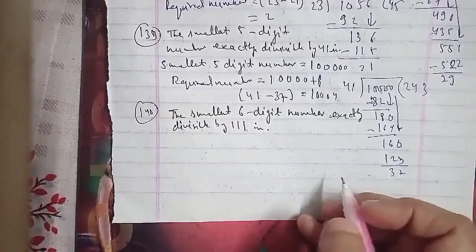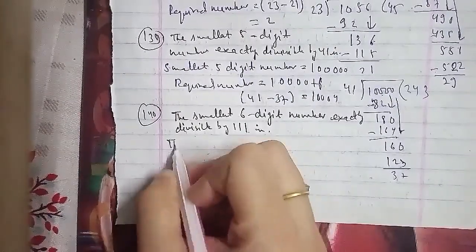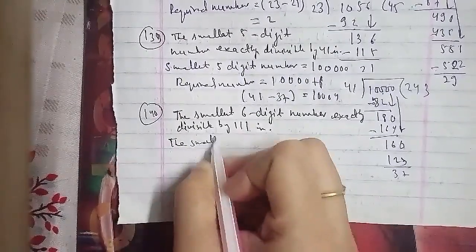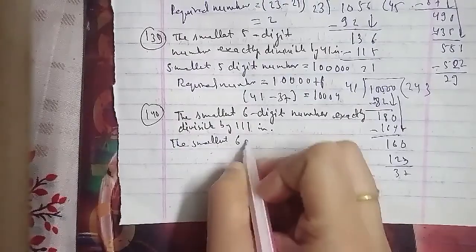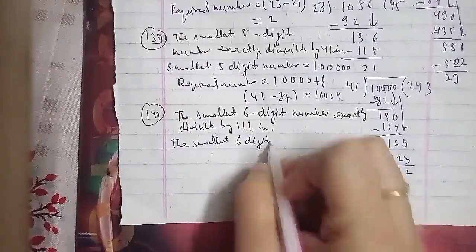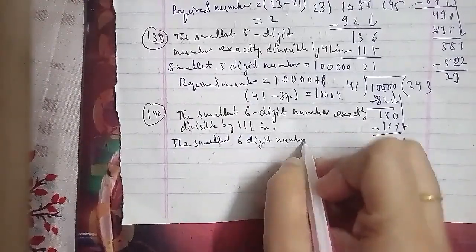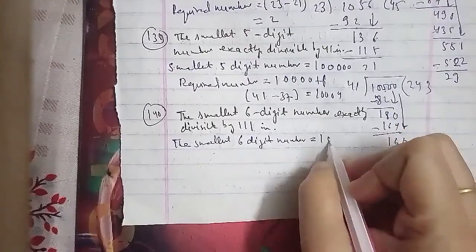Now we'll go ahead with the other question, another one that we have to discuss here, which is the 141st question of the session. In this question, in a division sum the divisor is 10 times the quotient.